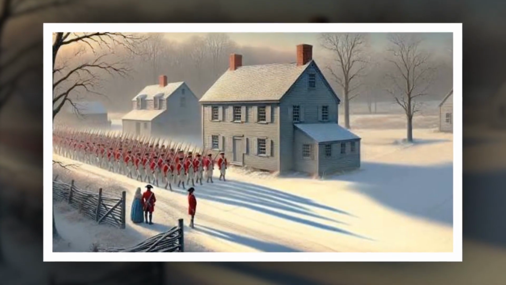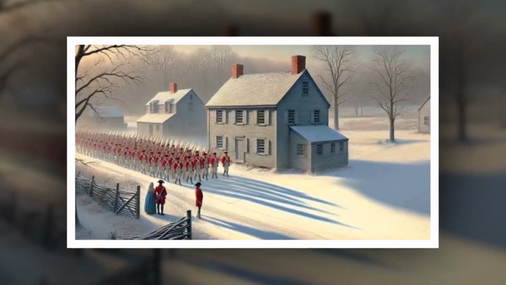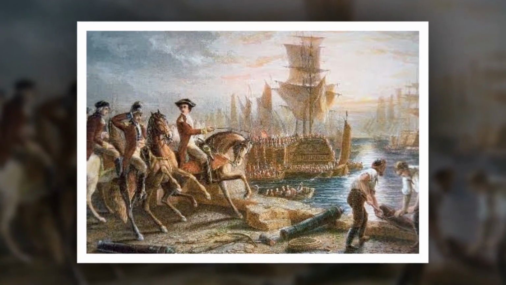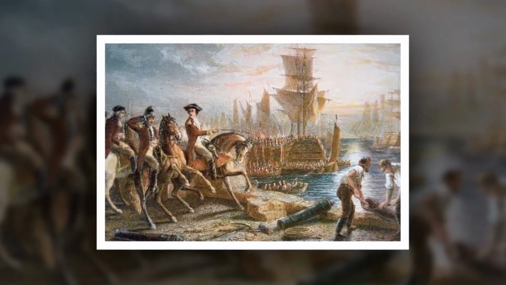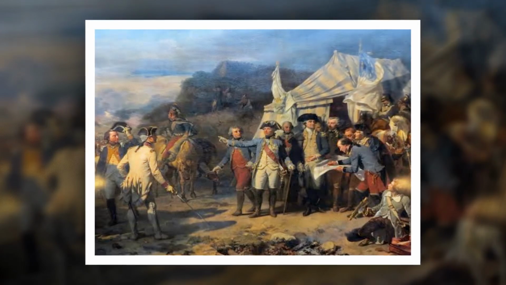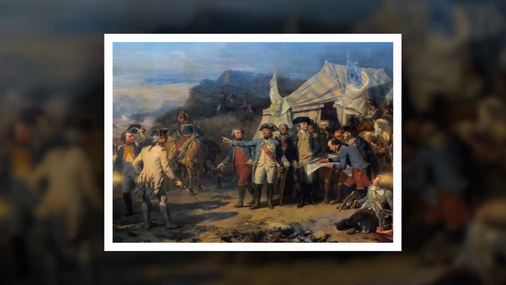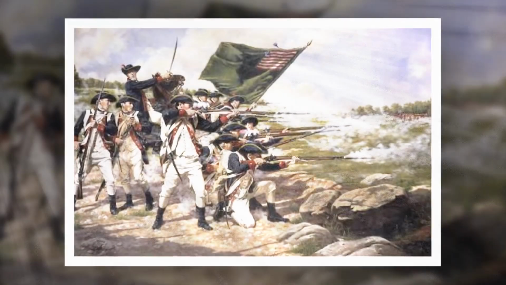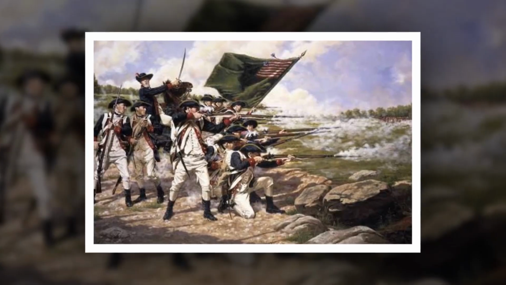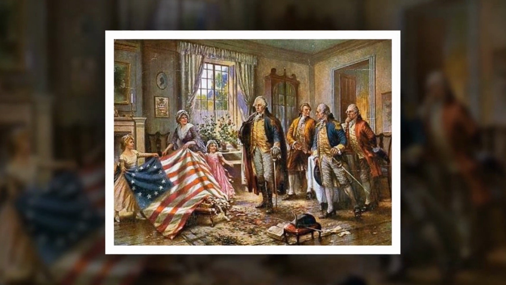Finally, in April 1775, fighting broke out at Lexington and Concord. These battles marked the beginning of the American Revolutionary War. As the war continued, many colonists realized that they no longer wanted reconciliation with Britain. They wanted complete independence. On July 4, 1776, the Continental Congress adopted the Declaration of Independence.